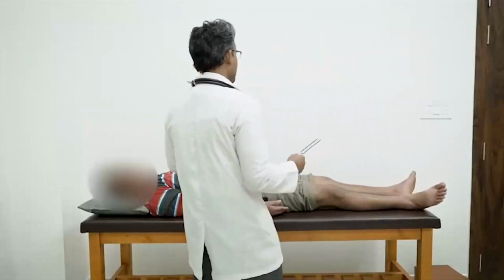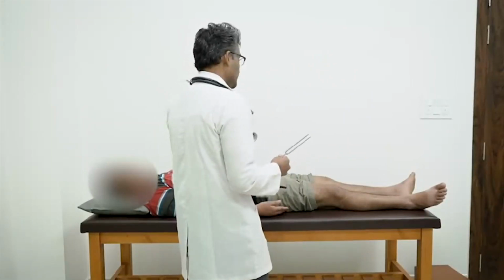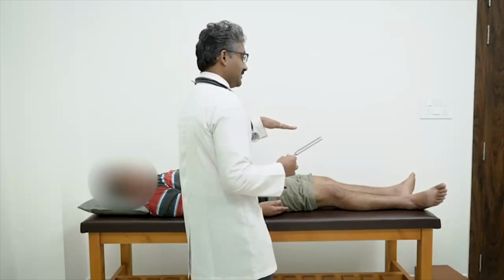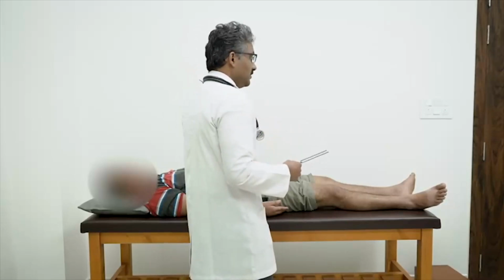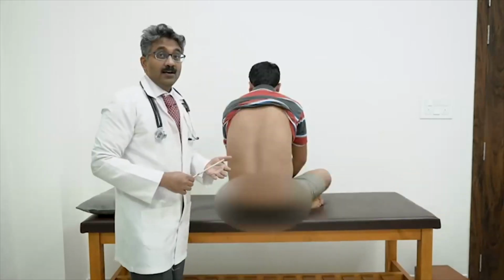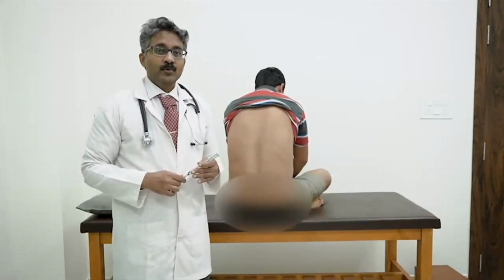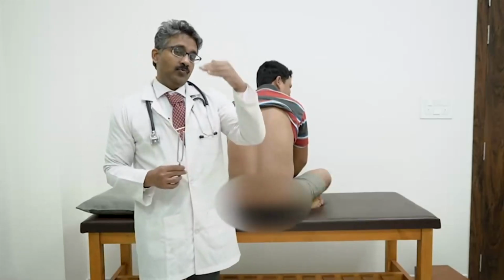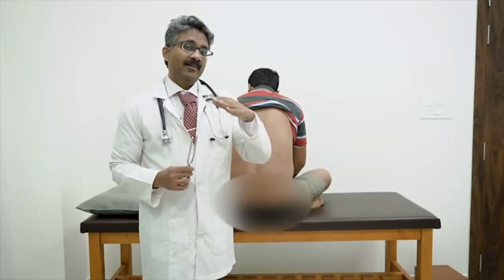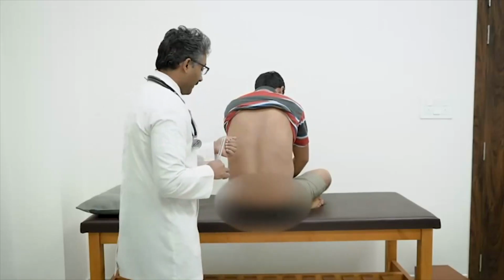One more thing in vibration which you can do is on the spinous process. You can put it on the spinous process to find the level of lesion in the spinal cord, at what level there is a transection. So we'll make him sit and do that. One of the important things in vibration sensation which will be useful is on the spinous process you can look for the vibration sensation. If there is any loss at one level, it gives a clue that at that level the spinal cord is involved.